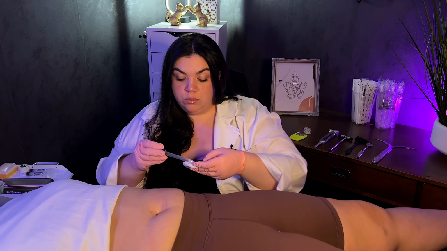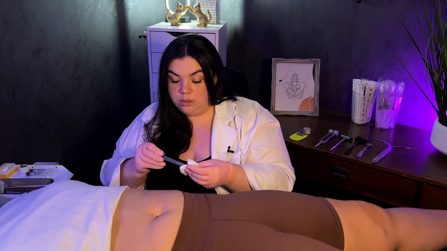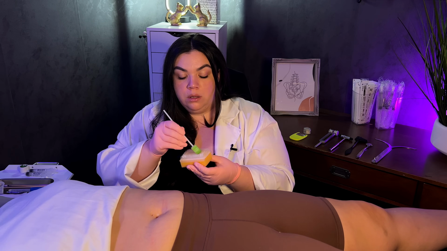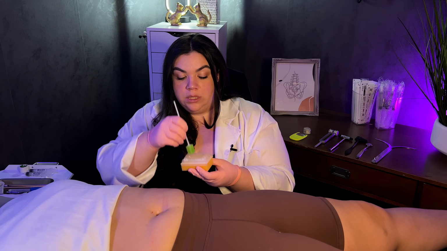Now that we got off the majority of the excess fluid, I am going to just go in with our sponge here. And again, this is just going to allow me to cleanse the area. So I'm just going to apply a very small amount of that solution.